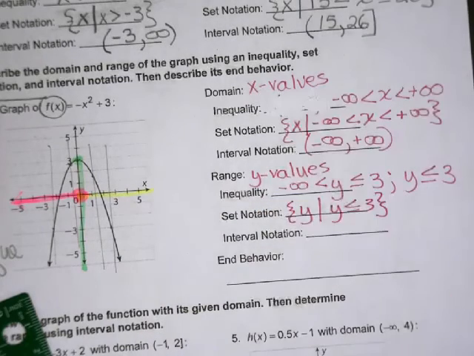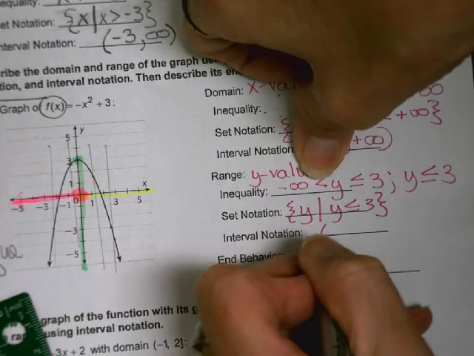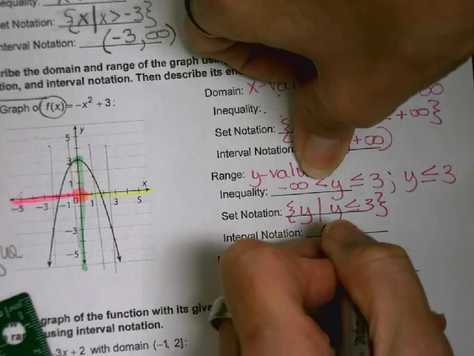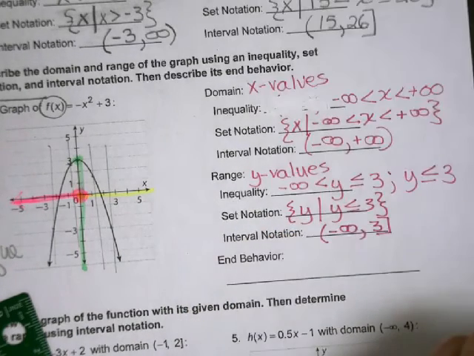Okay. Set notation: set of all y such that y is less than or equal to 3. I'm going to use a shorter version. But up here will help me do the interval notation.